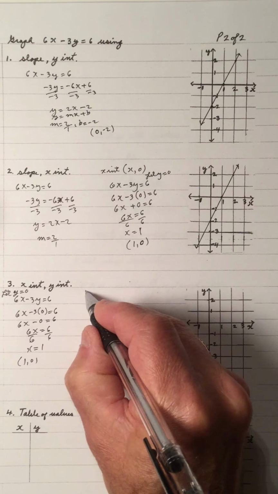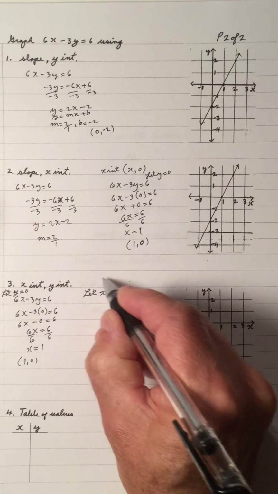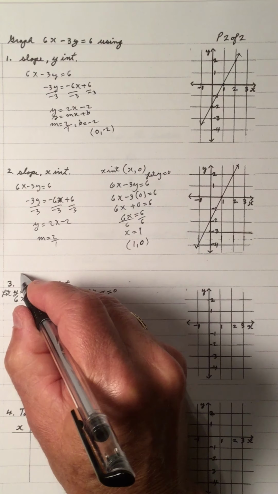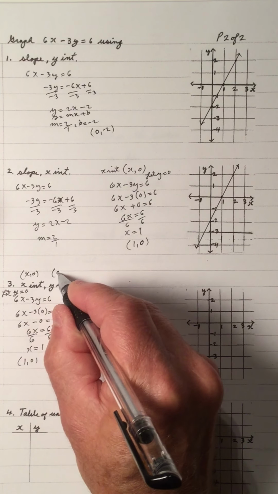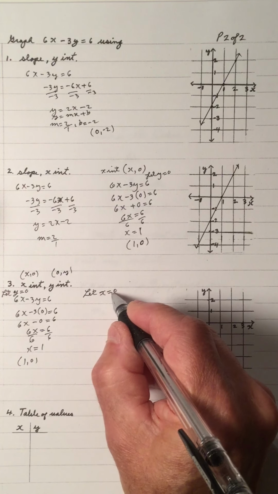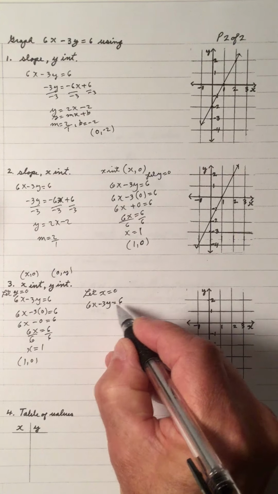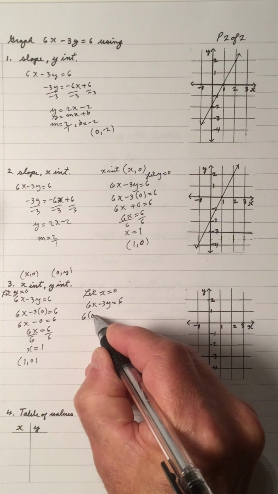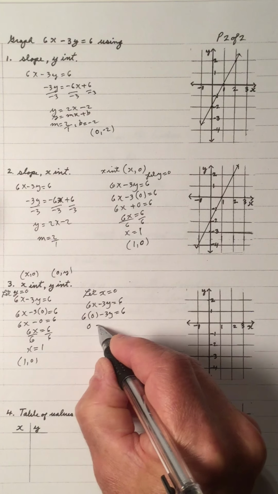If we want a y-intercept, then we let x equal 0. Because the x-intercept is the point x comma 0, the y-intercept is the point 0 comma y. So if we let x equal 0 in the equation, we let x equal 0 and solve for y.